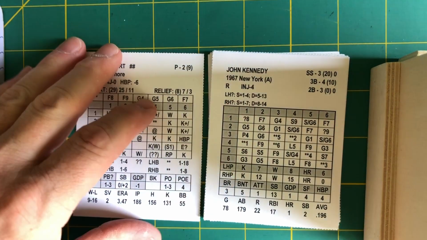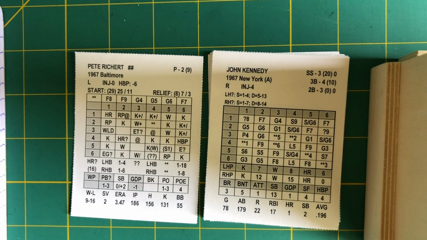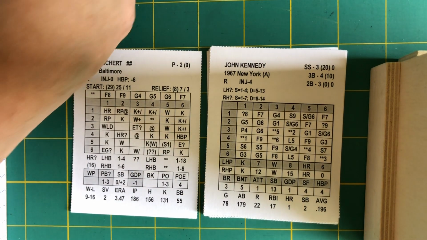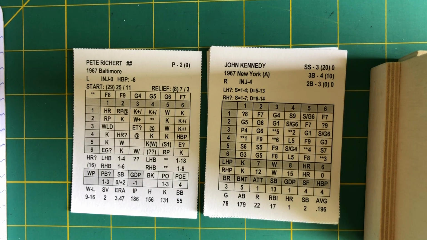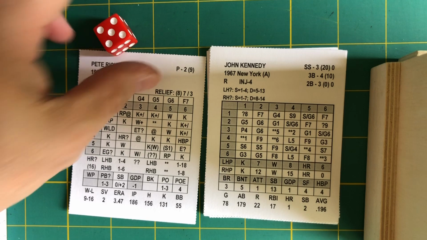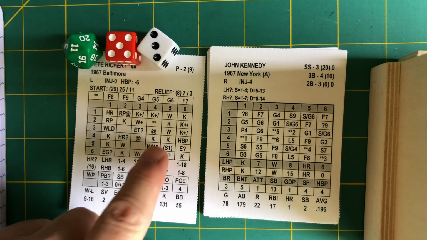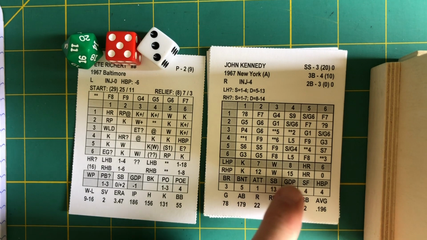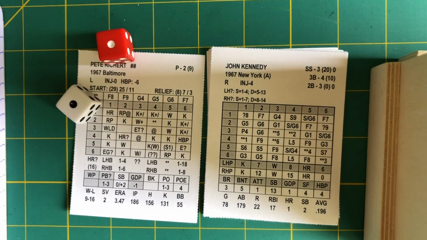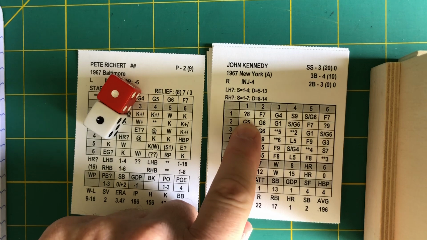And Kennedy's up with Clark at first. Now, John Kennedy in 1967 had a crisp .196 average. I should probably be bunting, but Stottlemyre's up next. I'm not sure what that gets me, so I'm going to let him swing away. Clark's at first, Richard the stretch, and the pitch is a 5-3. That's a walk check, 11. No, you did not walk him. And, okay, it's a question mark 8.